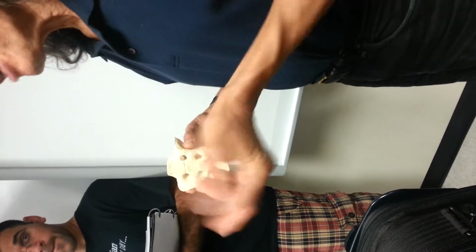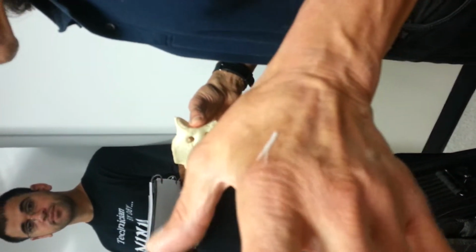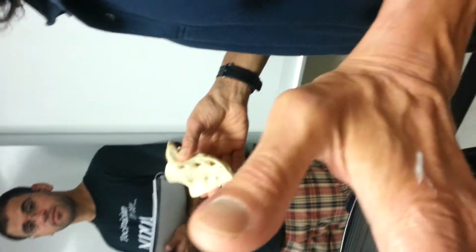So that means if you only have this, what you're going to have to say is, there's a 90% chance the individual from which this came was under 25, but there is a 10% chance the individual was over 25. To pin it down further than that, you'd have to look at other bones. You'd have to have more bones than that. But you can only go as far as the data permits. All you have is this.